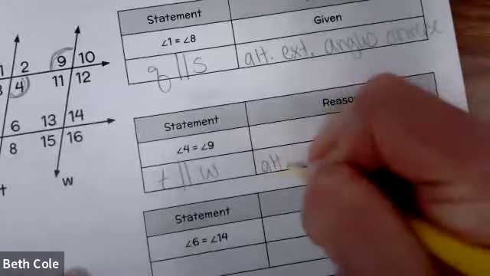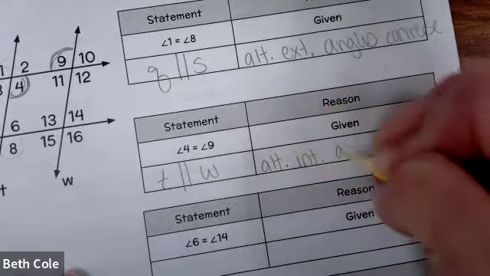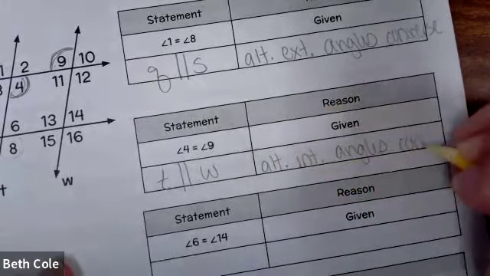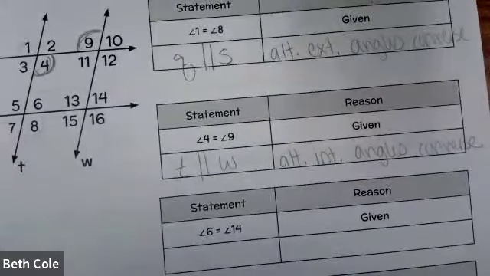And it will be alternate interior, good. Angles, converse. Hey, you guys are doing excellent with this. Very nice job.